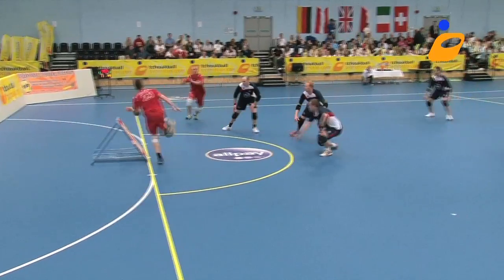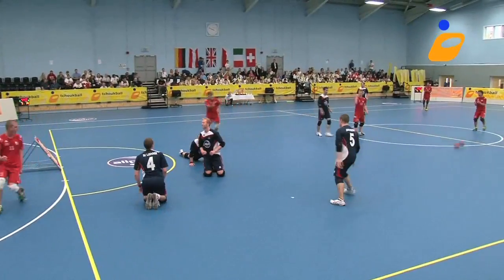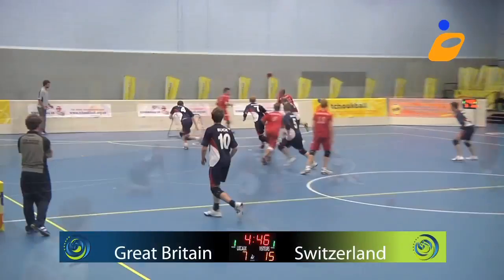The Swiss swap the ends, bullet passes again, very quick play. They quickly switch, and Laurent Ludy shoots and splits the GB defence.